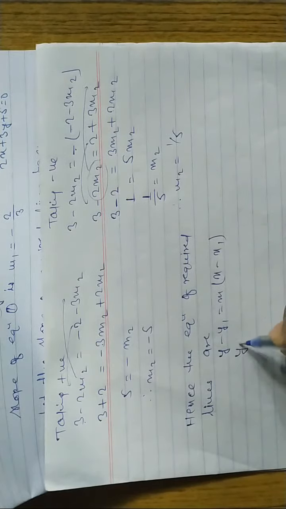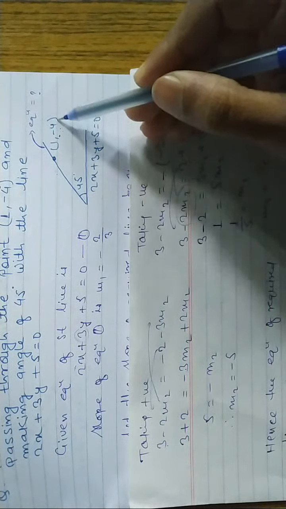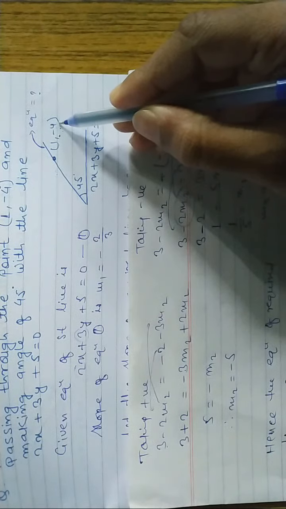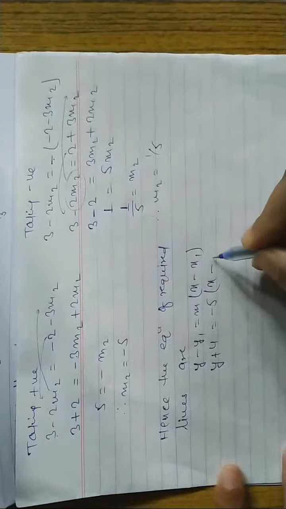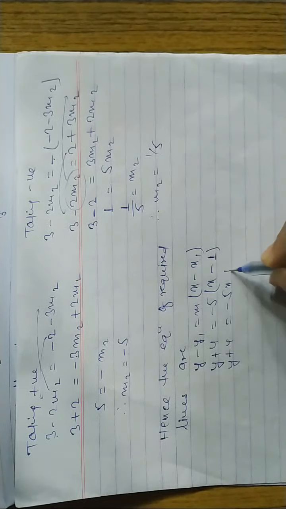So we can write y minus y1, this point, the required line passing through 1, minus 4. So we have to take x1 is equal to 1 and y1 is equal to minus 4. So here minus 4, so it will be plus 4 is equal to m, take minus 5, and x minus x1, x1 means 1. So we have to write here 1. Now calculate y plus 4 is equal to minus 5 into x minus 5x minus minus plus 5.